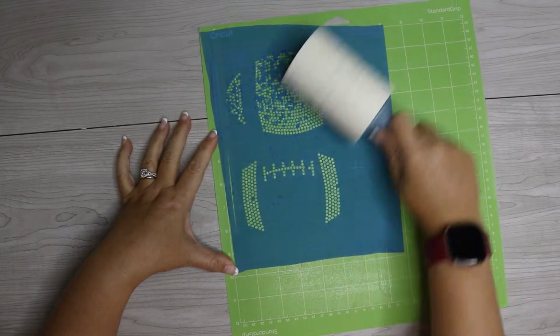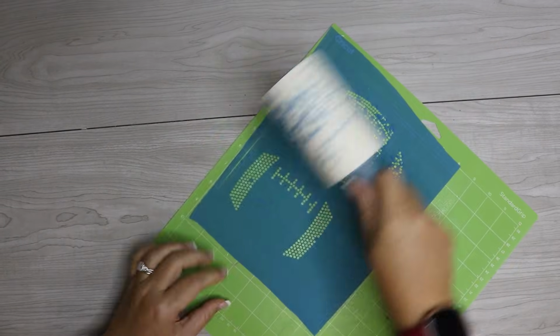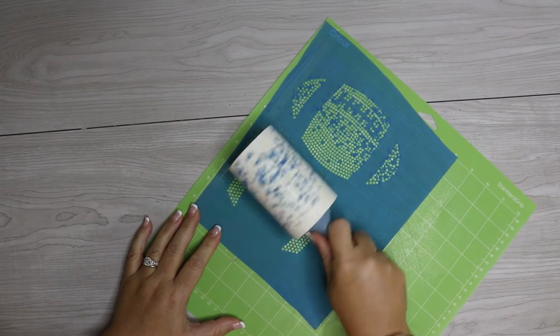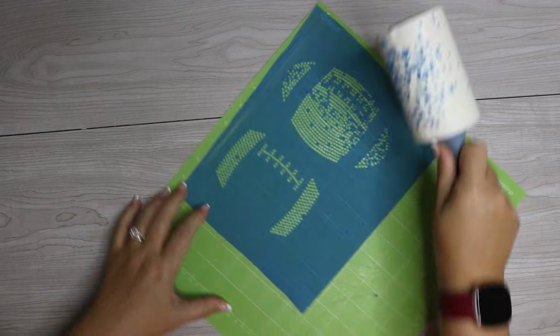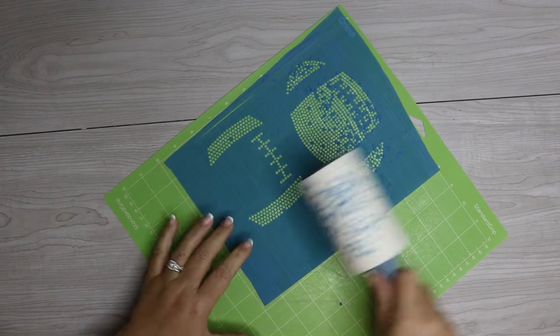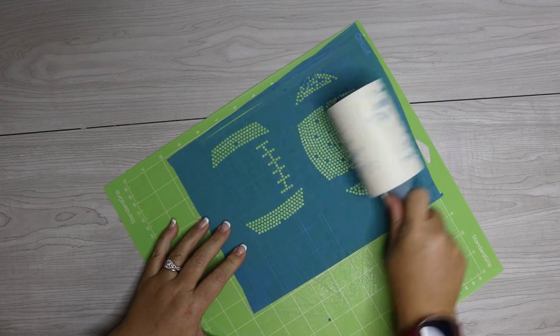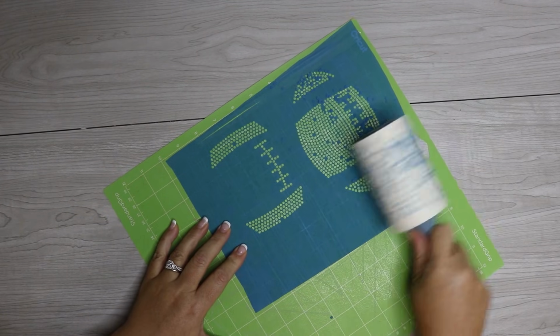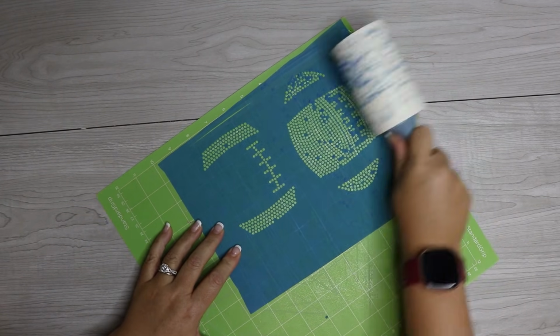So I'm just gonna continue to roll this until I have all these little pieces. Now there are a few that may just not want to come up with a lint roller, and that's fine because they should come up when we peel this off and weed it. But by doing this, this is going to give you so much less of a cleanup on your mat as well.